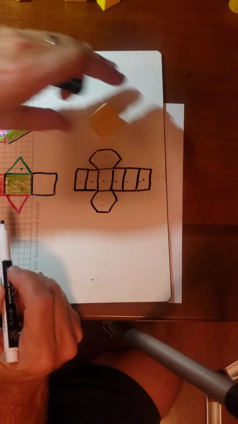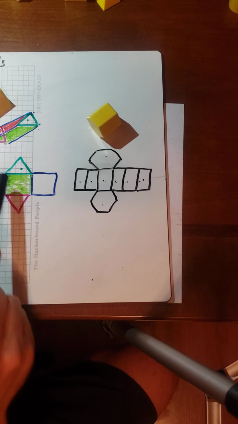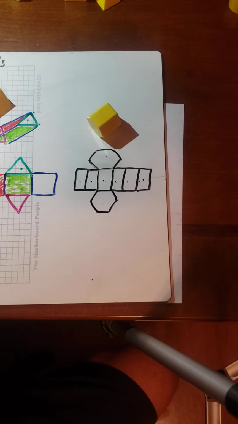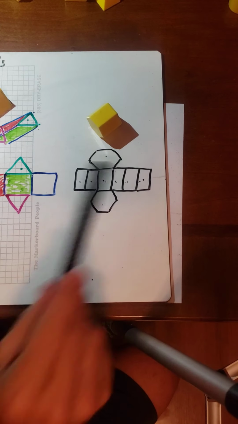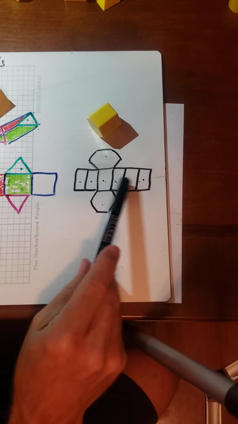And that's the way all prisms are, is that however many sides you have of your base, that's how many rectangles you have. For a triangular prism, I had 3. For a rectangular prism, I had 4. For a hexagon, I had 6. So that makes sense. Octagon, I would have 8 of these. Octagon here, and 8 of them.